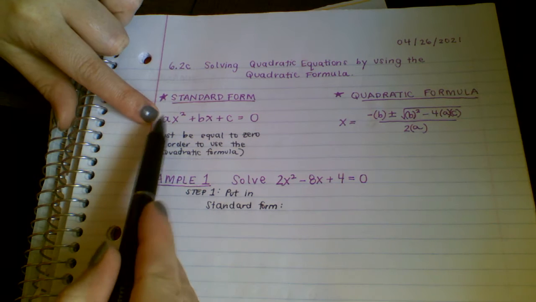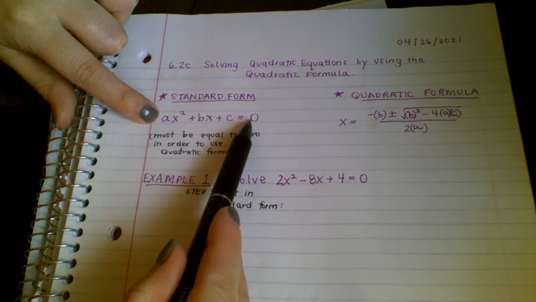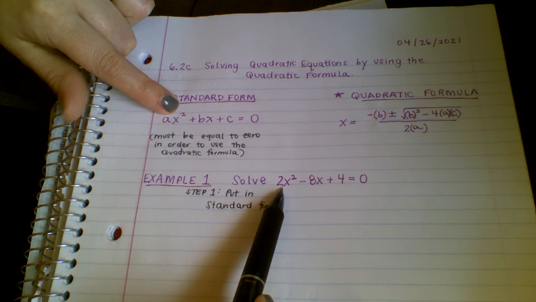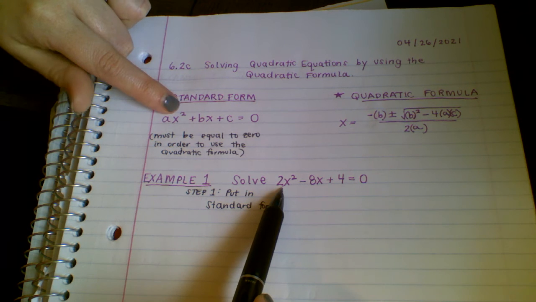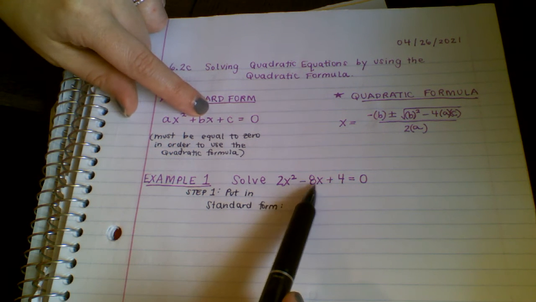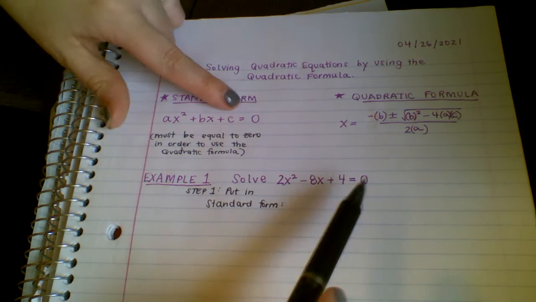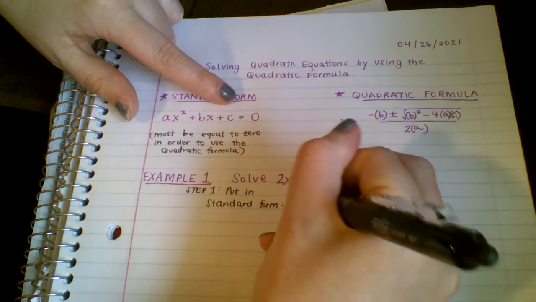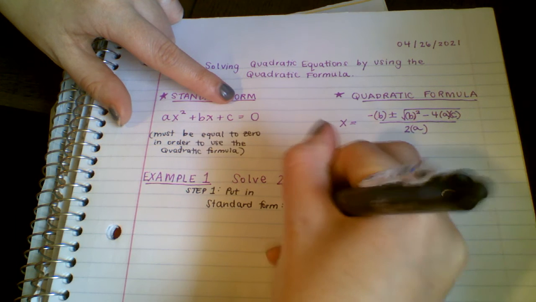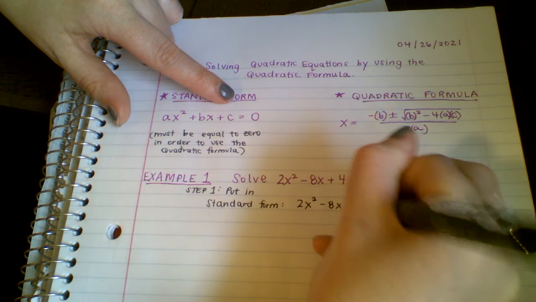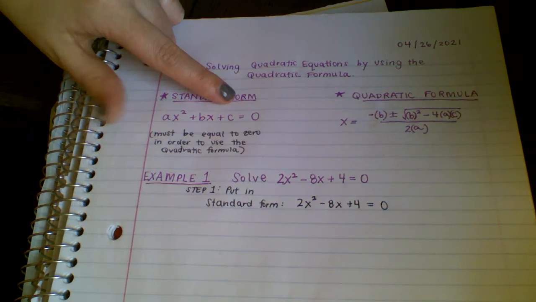Now again, what does that mean? Standard form means that you are equal to 0. Notice the x squared is first, and in this example 1 it is, plus some number times x, yep it is, plus some number equals 0. So step 1 is done. We're already in standard form. 2x squared minus 8x plus 4 equals 0.